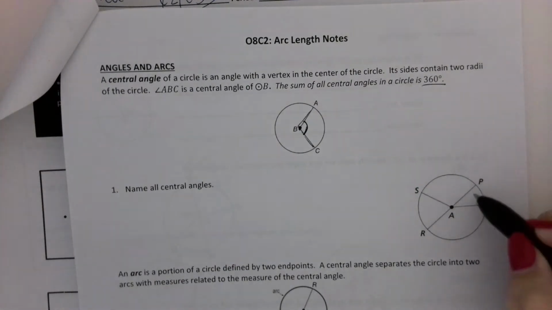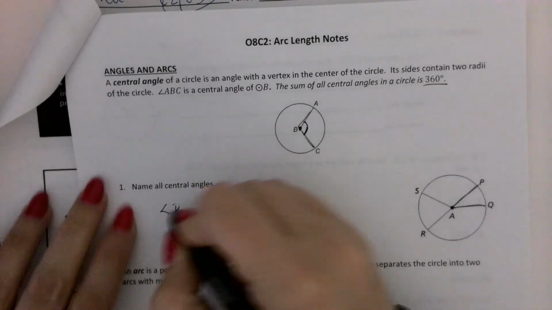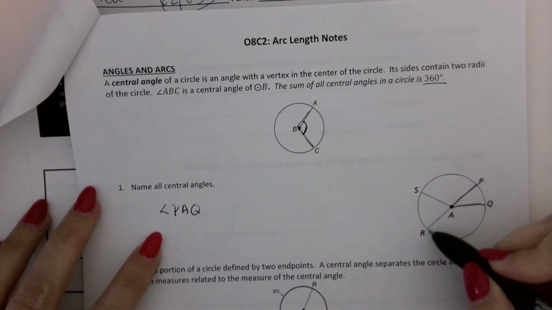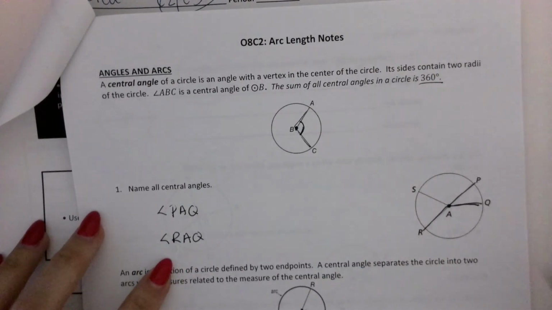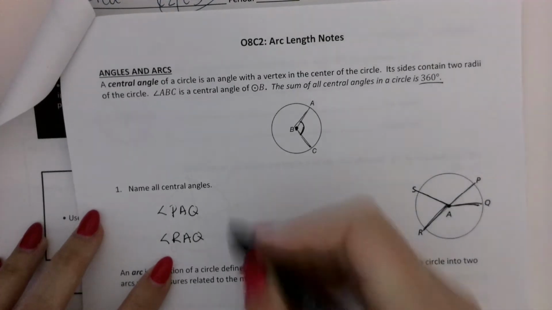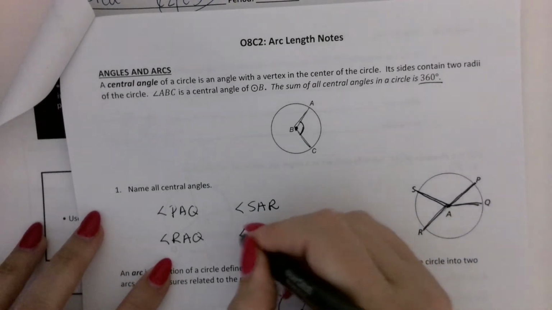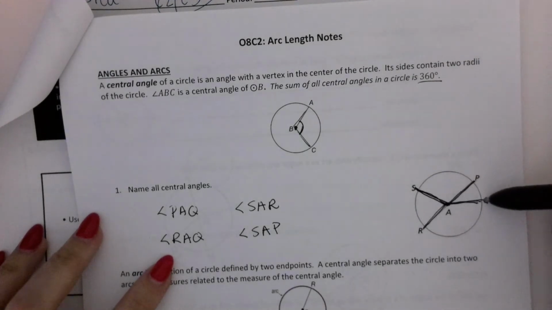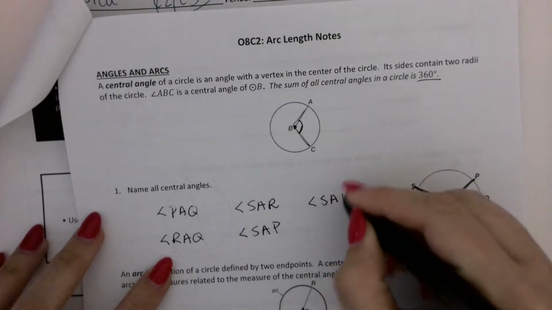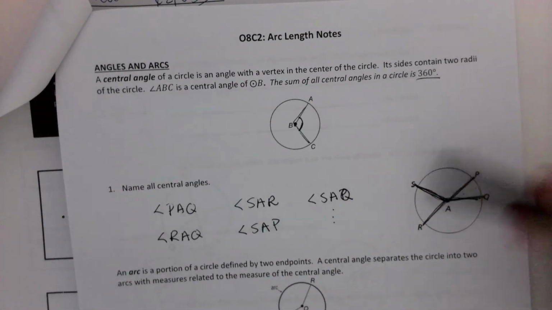Some of our central angles here could be angle PAQ. Another central angle could be RAQ. Another angle could be SAR. We could have another one, SAP. Now this could keep going. Technically, we could even do SAQ and skip over P, and that'd be this big angle where these two are together. So that would be angle SAQ. Oops, I said that. I meant to put a Q here. And this could go on. So there's lots of central angles.